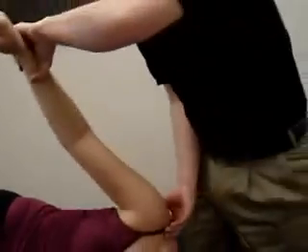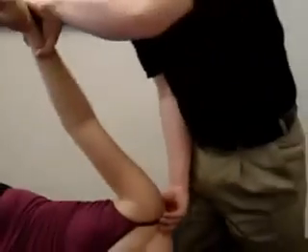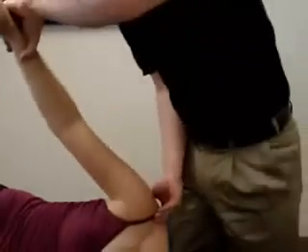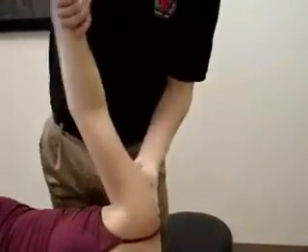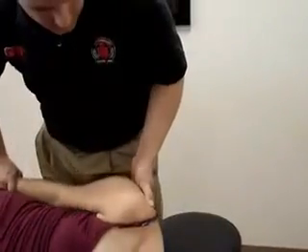You may see on Amanda's skin a little bit of redness. That's actually toxic byproducts being released from the muscle, and the blood flow is increasing in that area as well. So that's why you're seeing the redness in her skin. It's not me just giving her a friction burn, although sometimes it might feel like it.